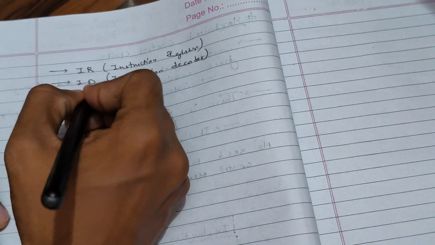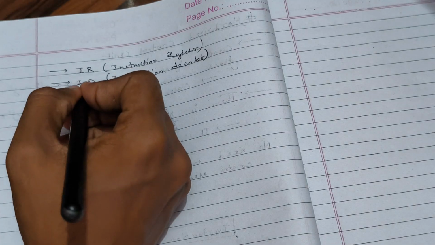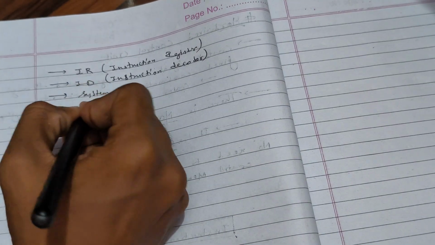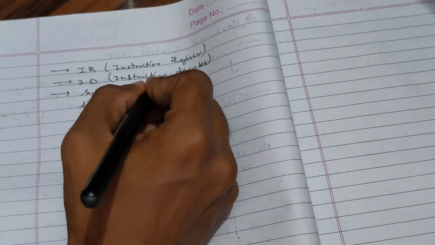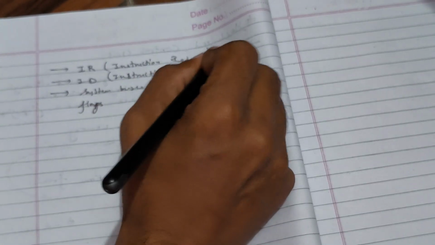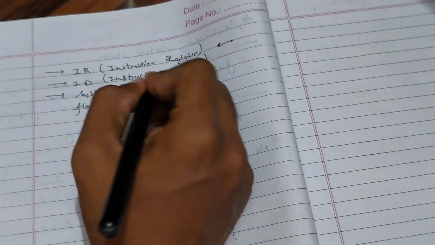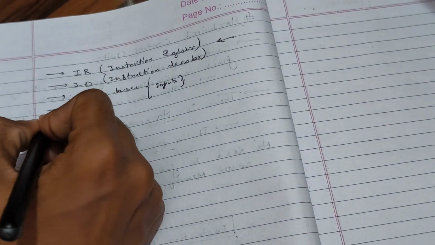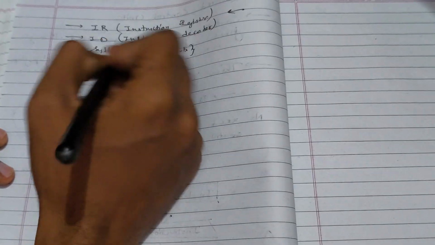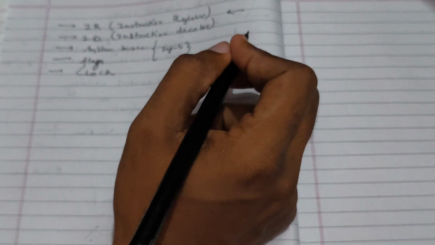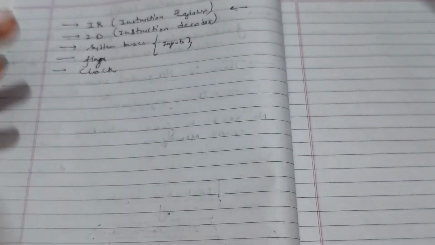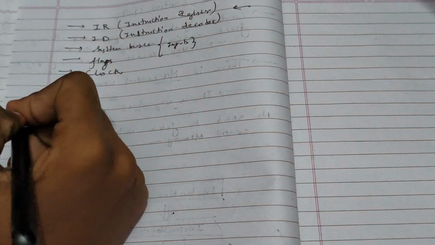After that, we have inputs from system buses as well as flags. These are used as inputs. Next, we have a clock. So all these things make up the hardwired control unit. All these things are basically the inputs which are given to the hardwired control unit.